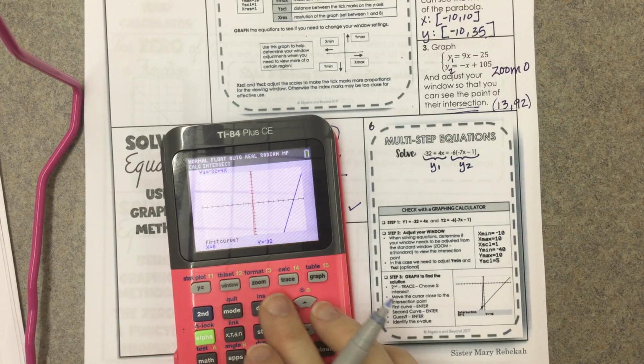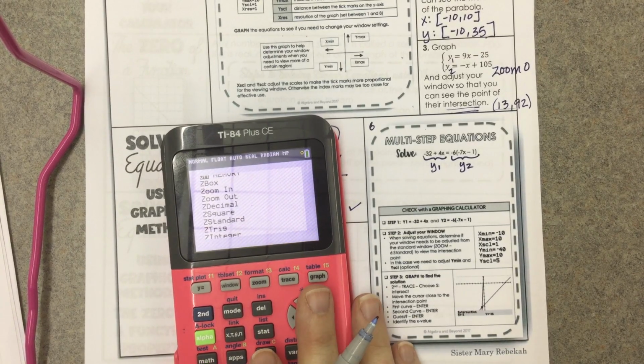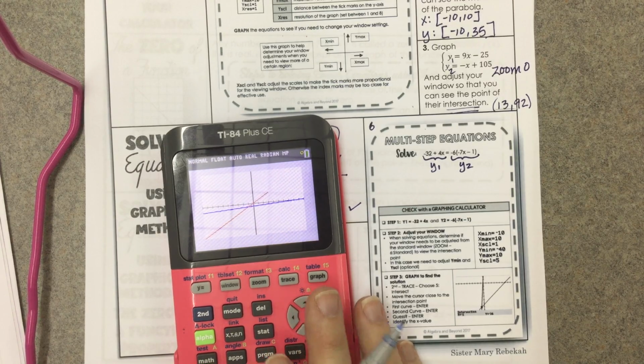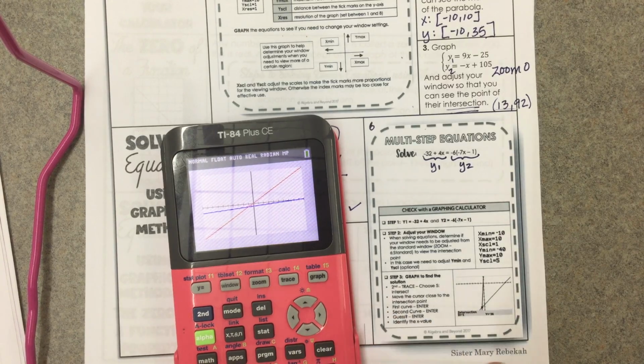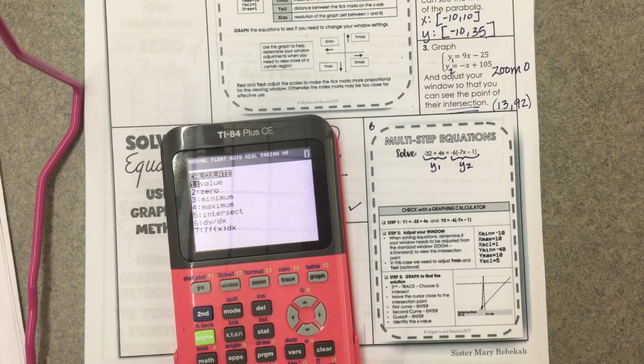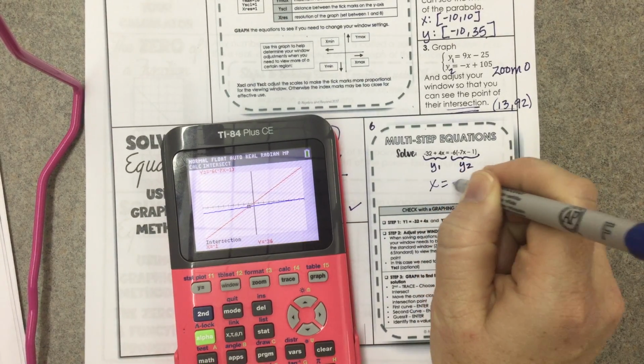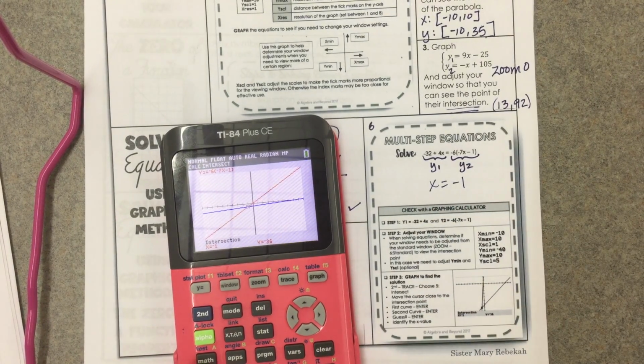All right, I'm going to hit zoom 0. And now it will show me the intersection. It keeps the x window the same, but adjusts the y so that I'll be able to see it. Second calc intersect, enter, enter, enter, and I get x is equal to negative 1.